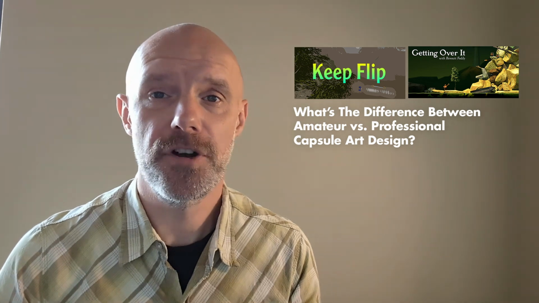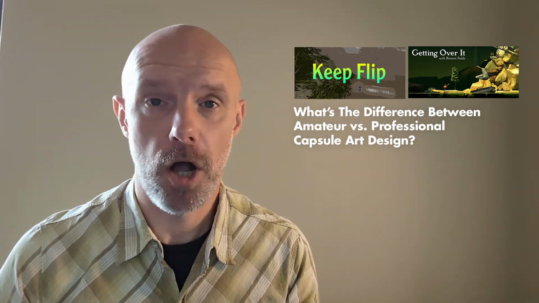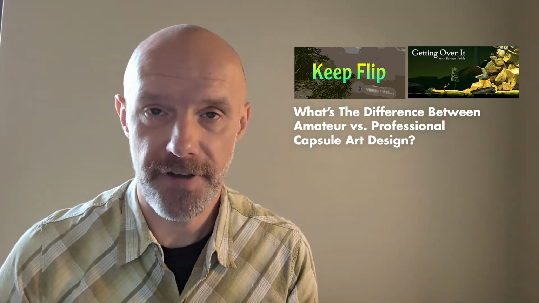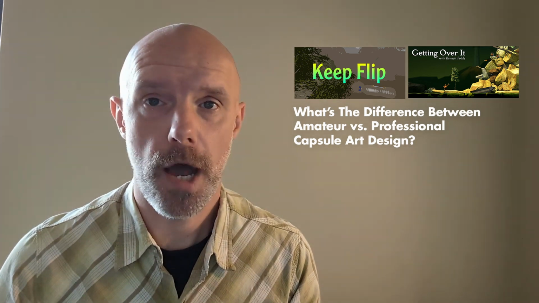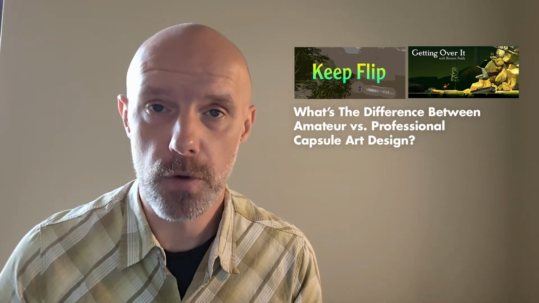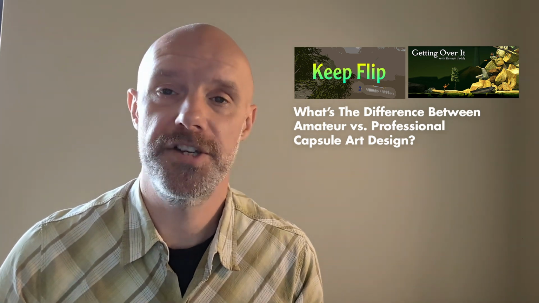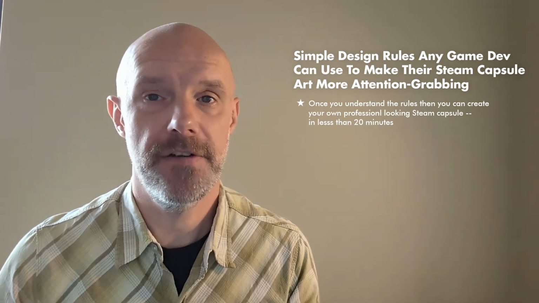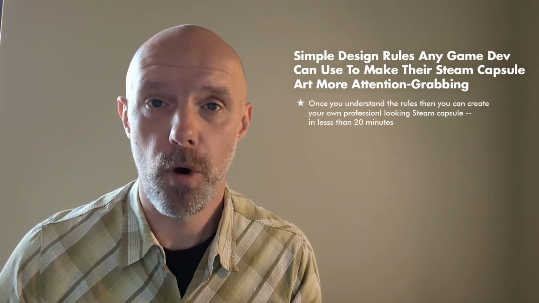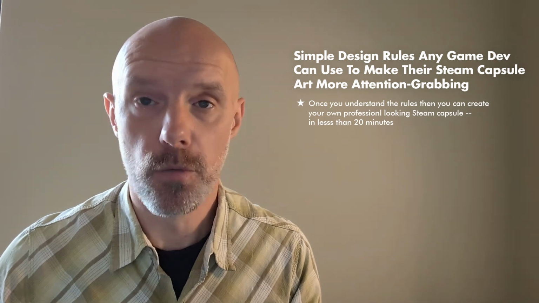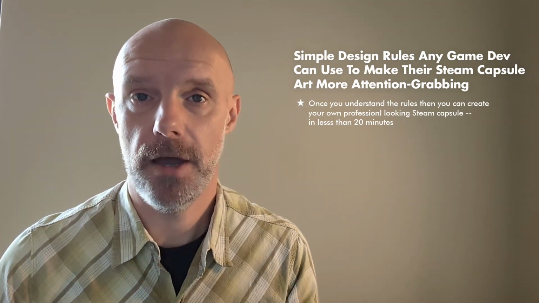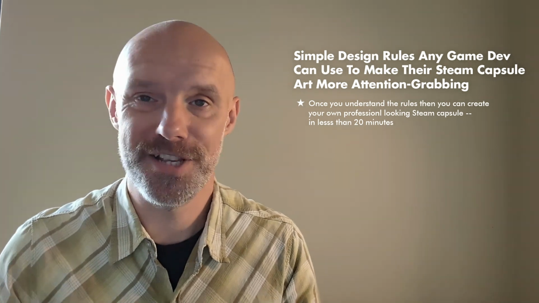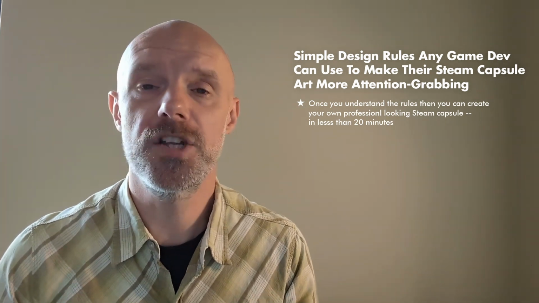So why does the first Steam capsule art look messy? It's all over the place and amateur, while the other, on the right, looks tight and professional. Let's go into depth on what's really going on, because once you understand these simple design rules, you'll know how to create your own professional looking capsule art in less than 20 minutes. So let's get into simple design rules any game dev can use to make their Steam capsule art more attention grabbing. Once you understand the rules, I'll show you step-by-step how you can apply the same rules to make professional capsule art. My goal is to show you how to do this all in 20 minutes. So here's what you need to know.